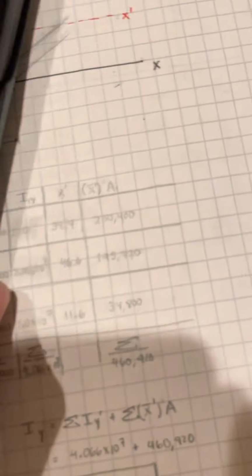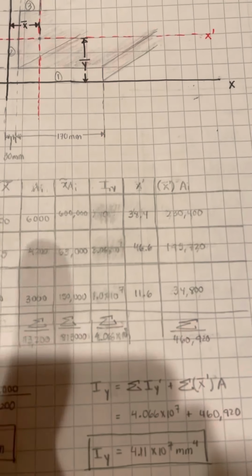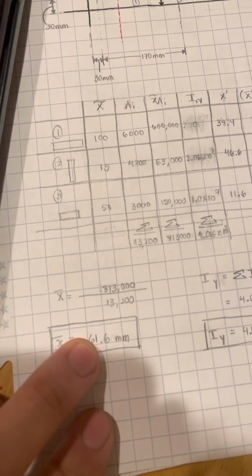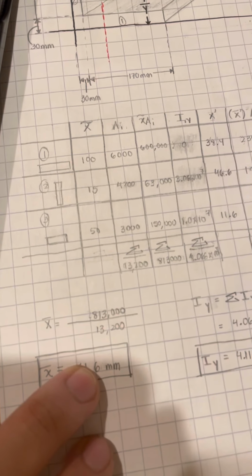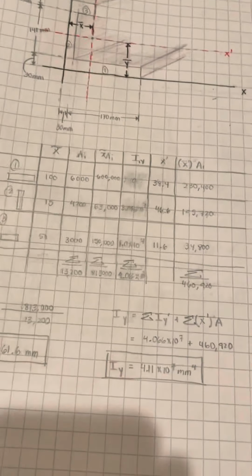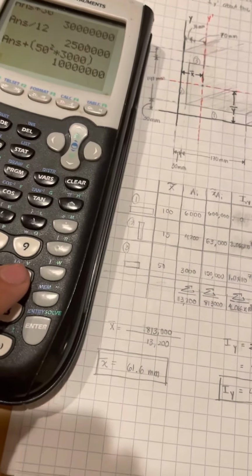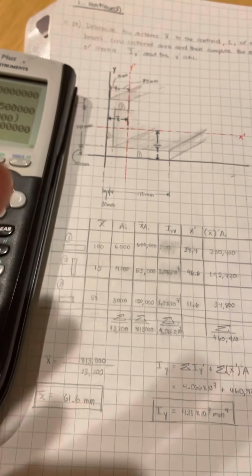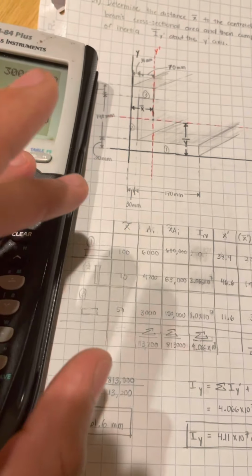All right. So now we're coming back to the original centroid, the x distance to the centroid that I asked about in the beginning, which is 61.6. So what you're going to do is take the magnitude of the distance, not the positive or negative.